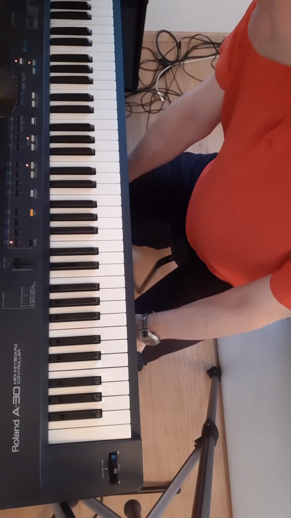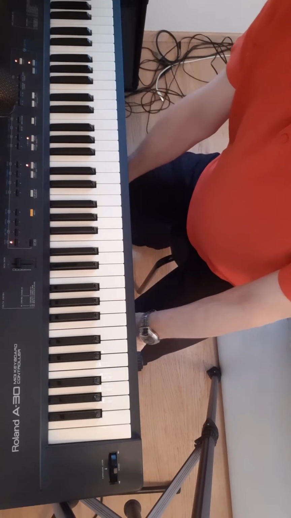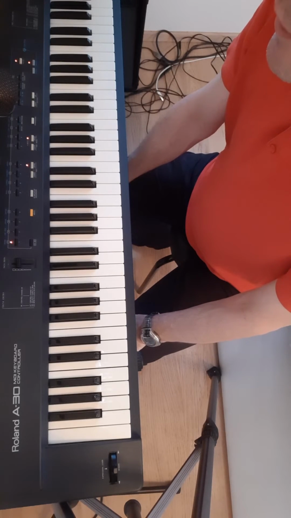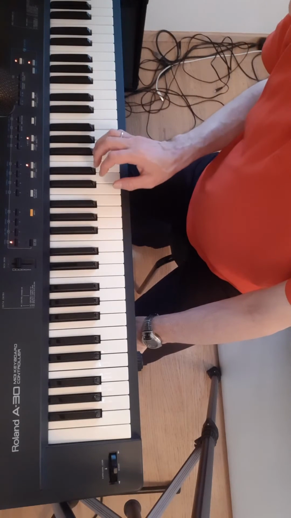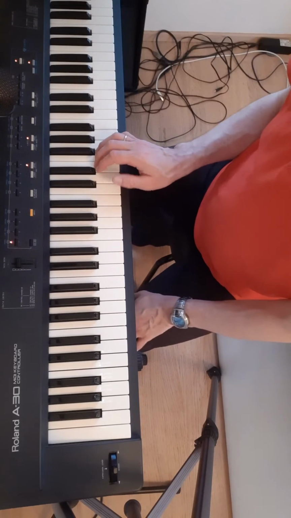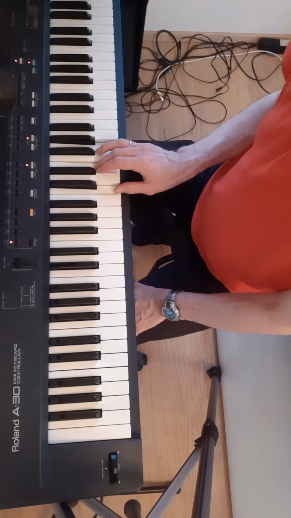You can play every chord in different positions, and what I have learned you before is the root position. So then you start with the root note. So if we have the C, we start with the C, and we have it like this.